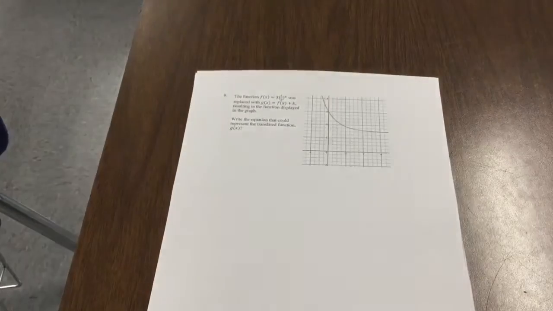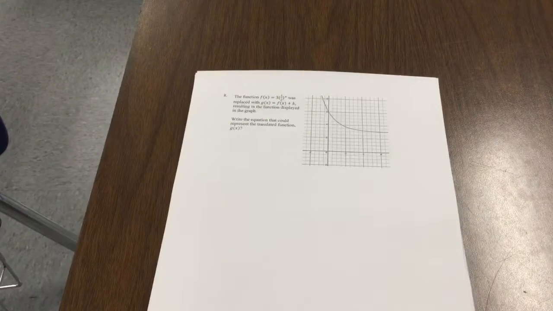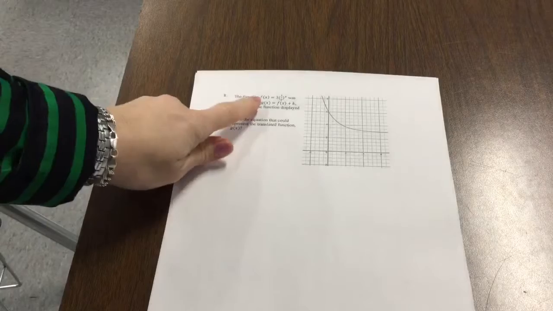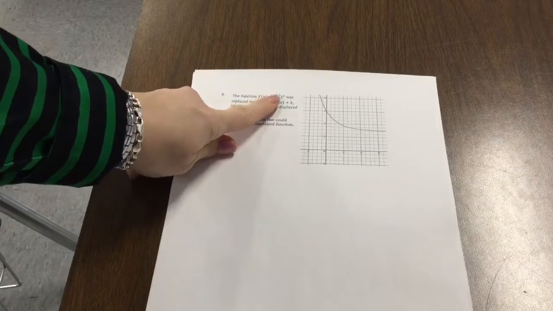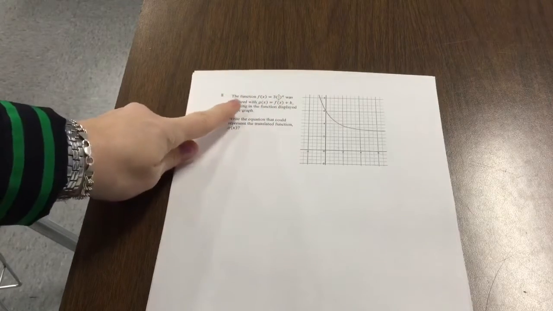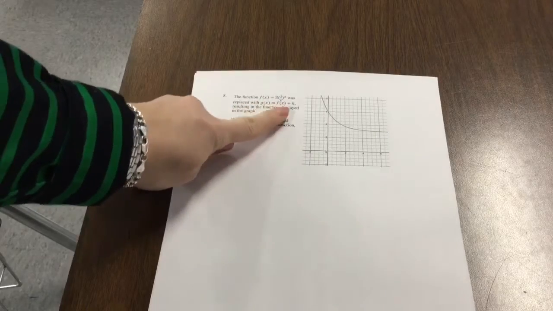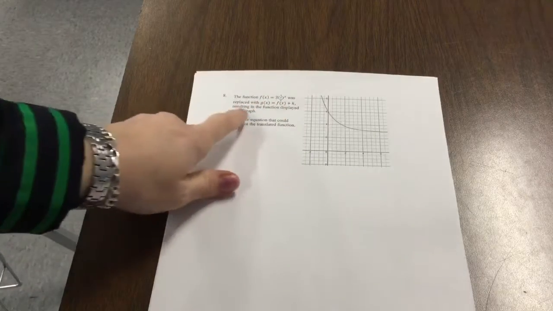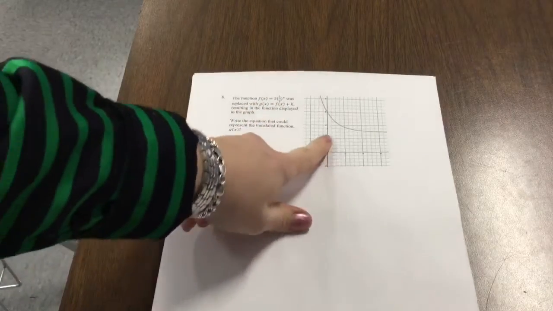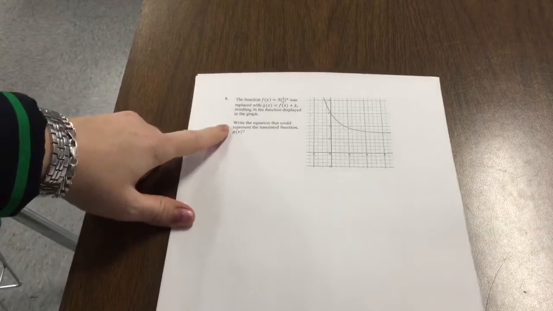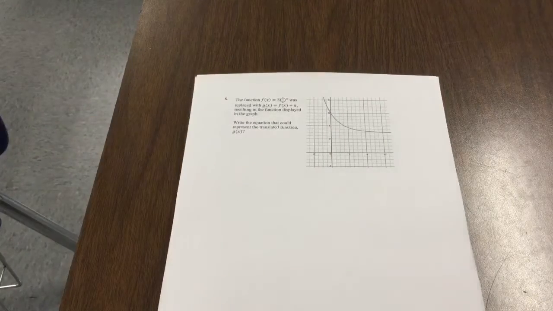Hello, this is Mrs. Taylor, and I'm going to go over number 8 from your study guide for your exponential functions test. It says the function f of x equals 3 times 1/2 to the x power was replaced with g of x equals f of x plus k, resulting in the function displayed in the graph. Write the equation that could represent the translated function g of x.